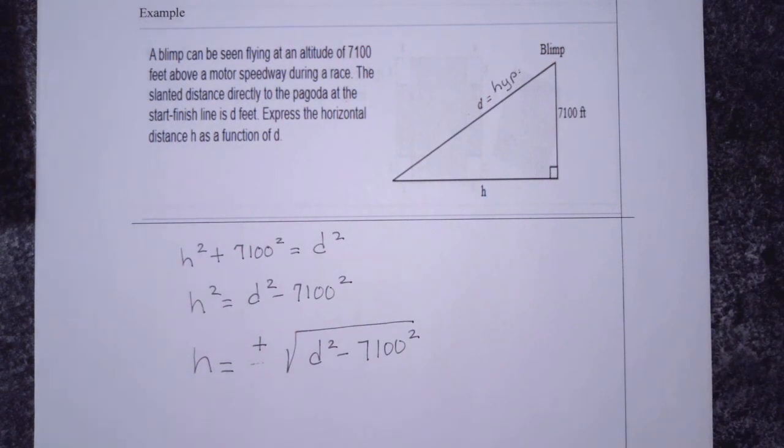They didn't ask us to solve it at a particular time or anything like that. They're just getting us in the habit of relating variables in an application type setup. Okay? Any questions?